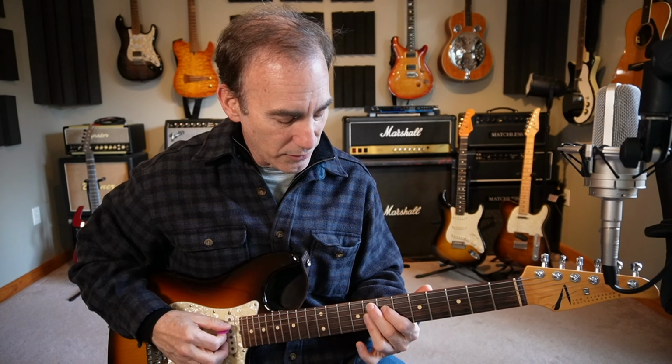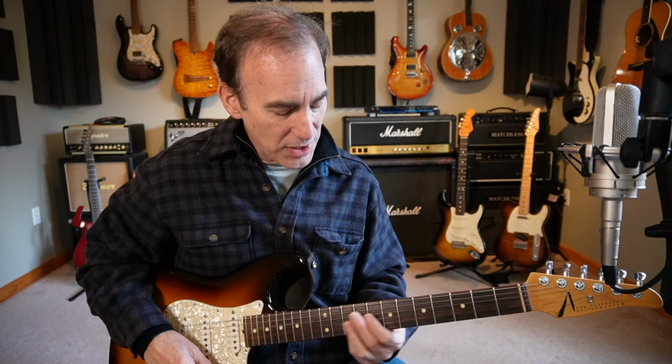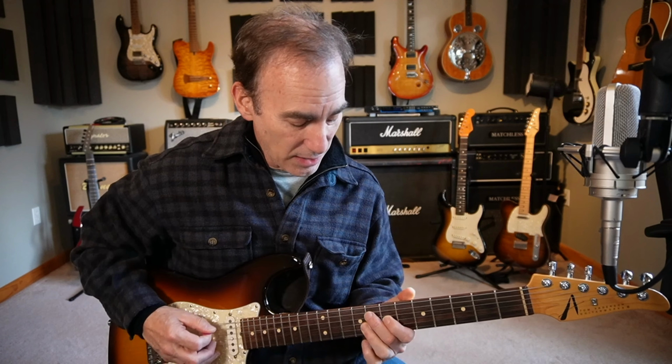So if you took a 9th chord, for instance, an F9 would have this G note in it, or an F minor 9 would also have that G note in it, or an F major 9 would also have that G note in it. So hopefully that helps you out understanding a little bit of the intervals of minor seconds and major seconds.